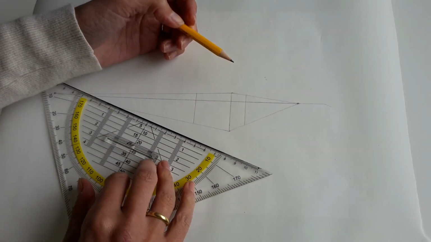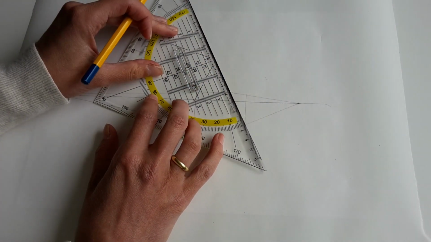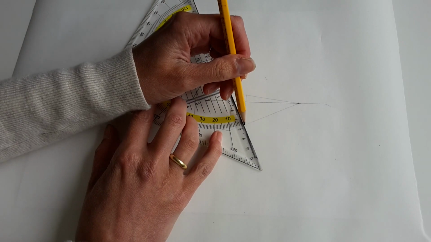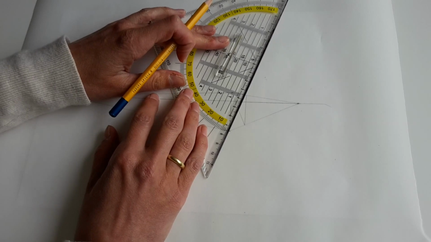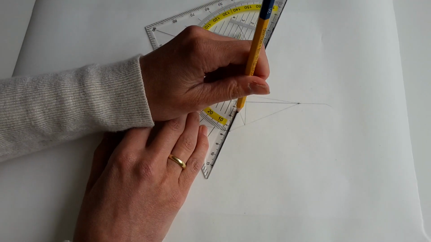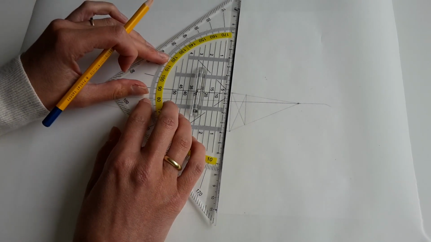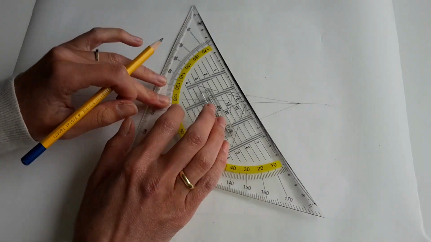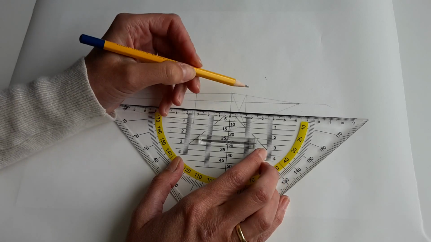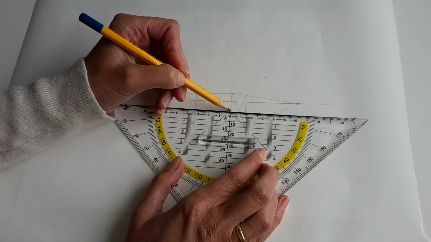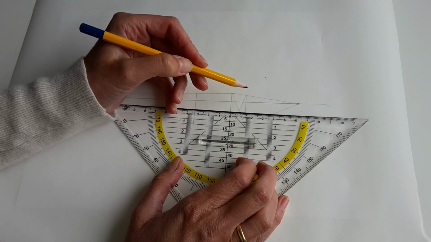So now I'm going to find the center of the wall, and I do that by cross-lining, making a cross. Because it is perspective, the center of this wall is not always exactly in the middle, because if I could measure it, the distance between this line and this line is 1.4 centimeters.